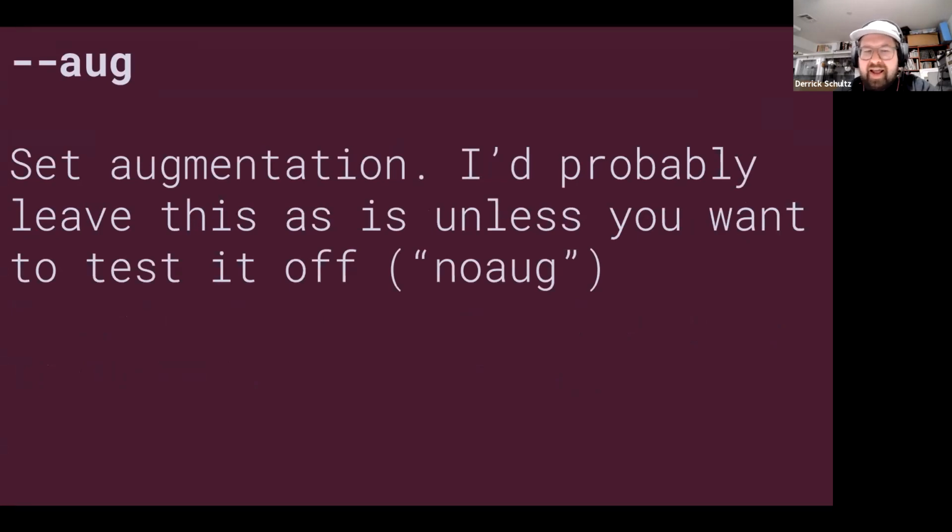Augmentation. So again, I probably wouldn't recommend messing with this unless you really want to. If you want to turn off augment, what you pass in is, in quotes, no aug. So if you want to basically train what StyleGAN2 was before ADA, you can do that. By default, augmentation is on, and I recommend it being on. One thing to note is that the paper states that if you get something like over 50,000 images in your data set, augmentation might actually hurt your capabilities of training.